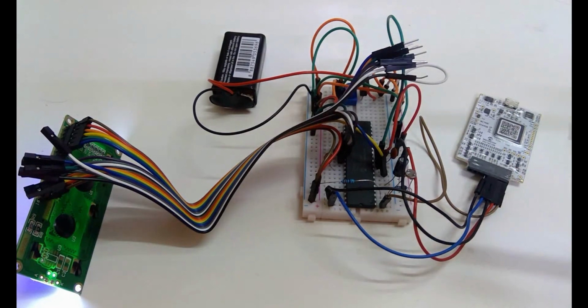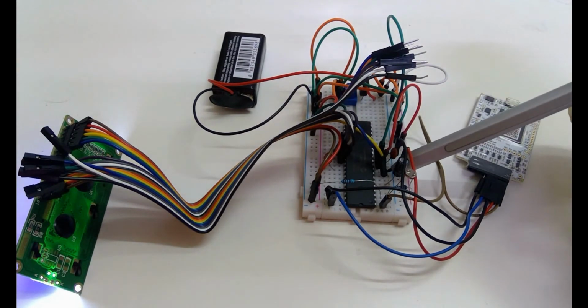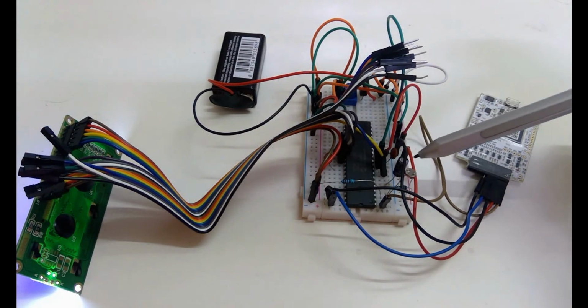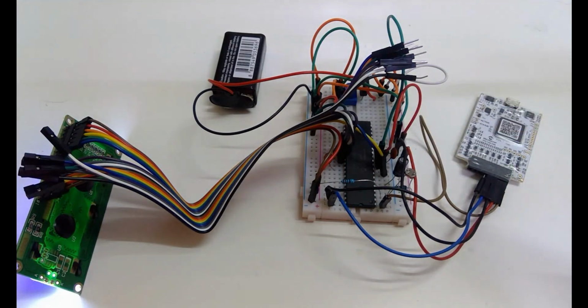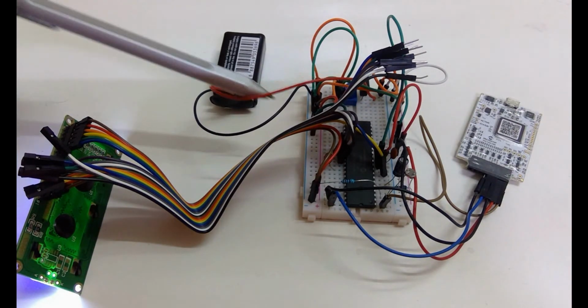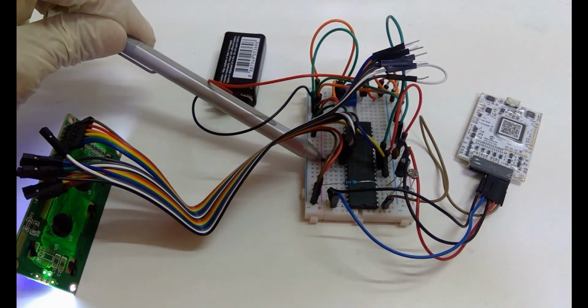And we have the LCD connected, the RS pin connected on pin number 8, EN pin connected on pin number 10, and then on the other side we have D4, D5, D6 and D7 connected here.